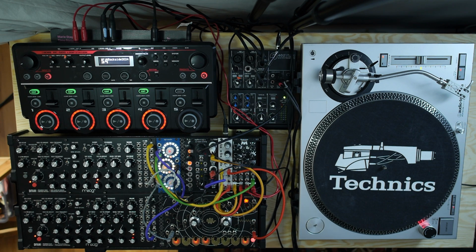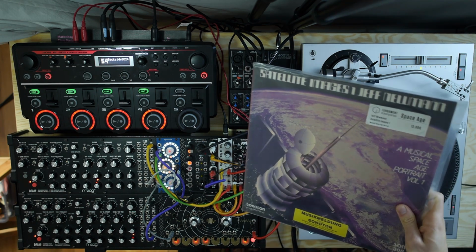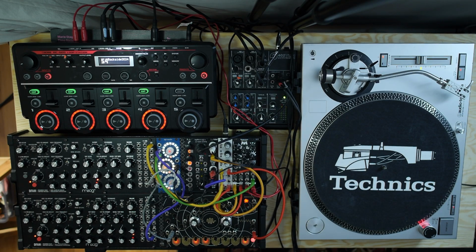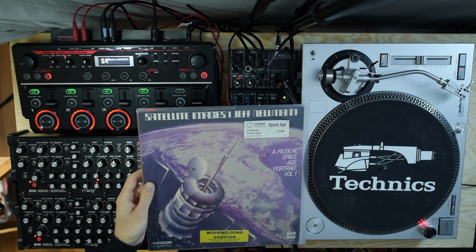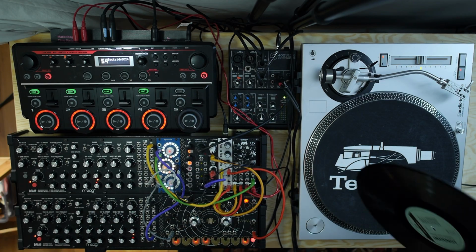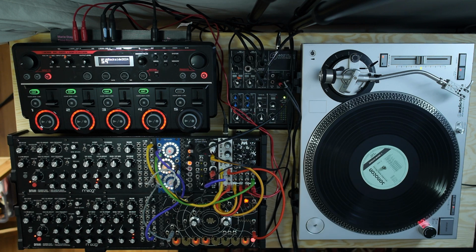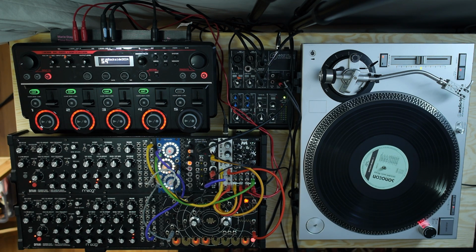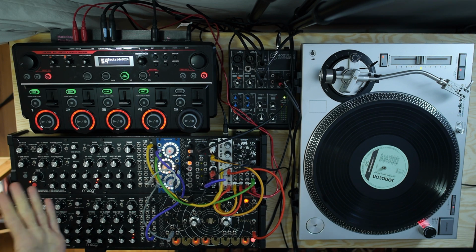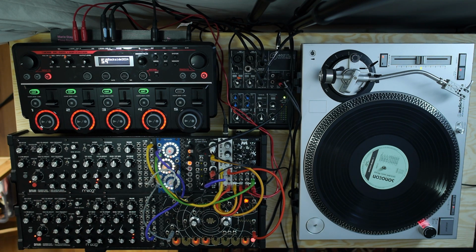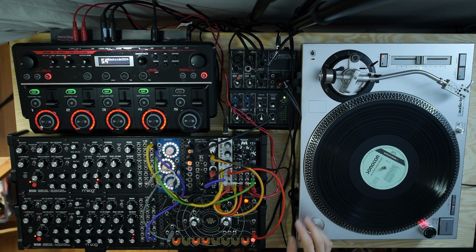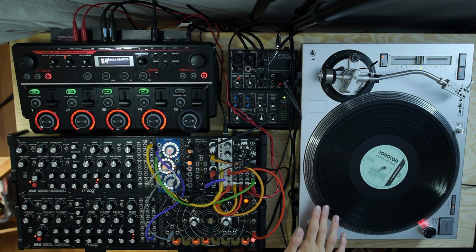We start with this vinyl here. It's from 1988, and it's very atmospheric. The name is Satellite Images. And the reason I mainly use ambient, textural music is, of course, that if I use a certain beat, it's very hard to match it with the modular, because I only want the atmosphere of the sound.